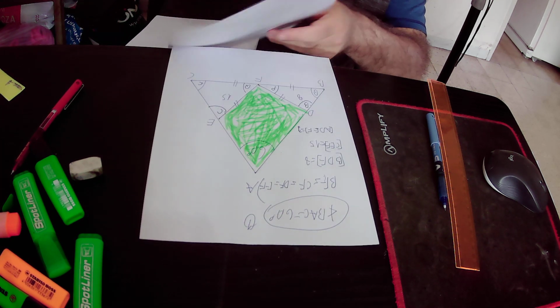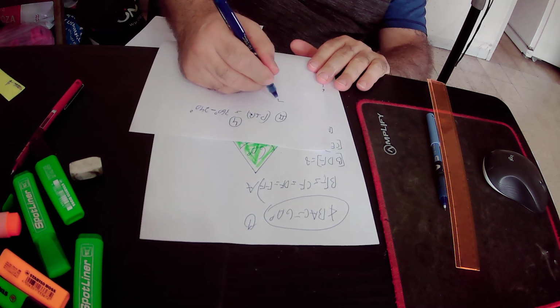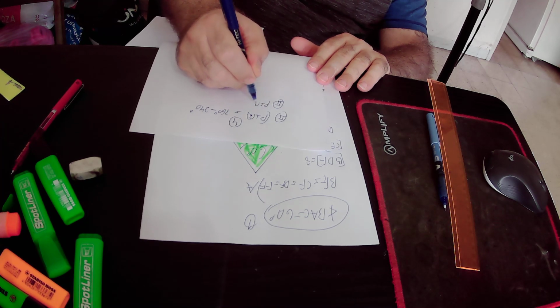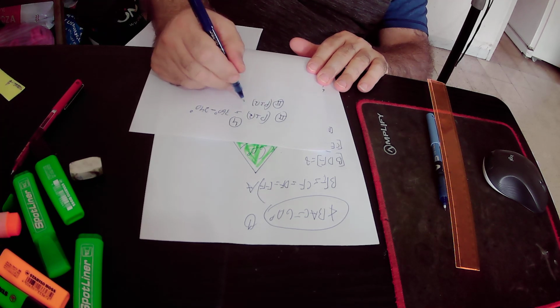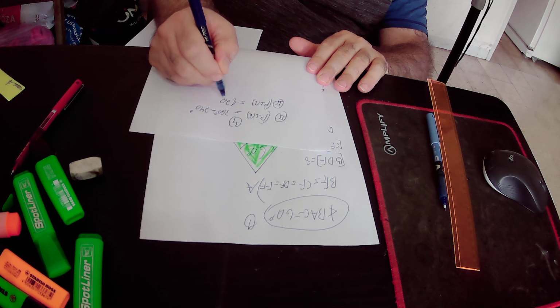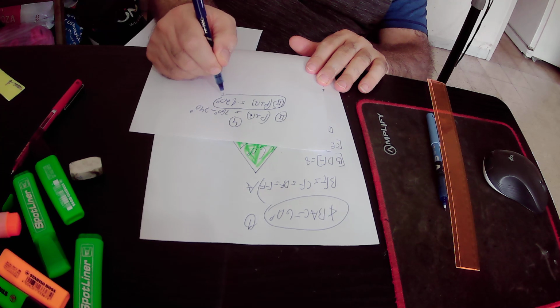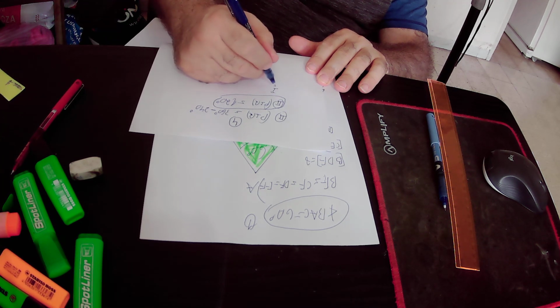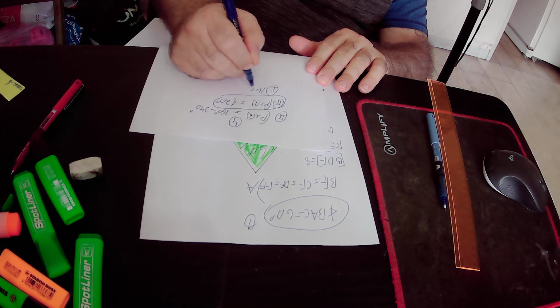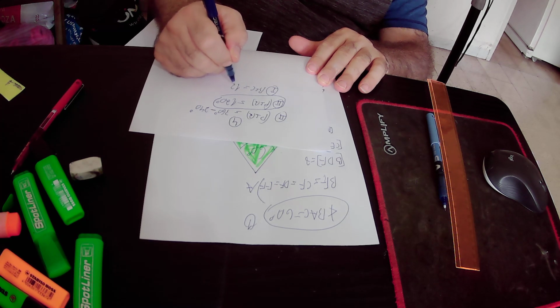So equation number 2 states that P plus Q equals 120 degrees, and we have already found out in equation number 1 that B plus C also equals 120 degrees.